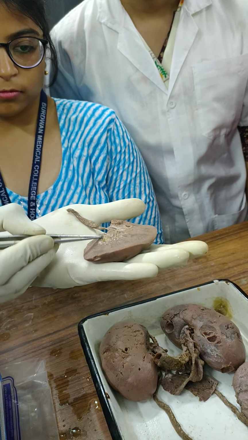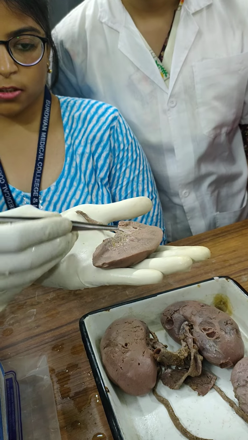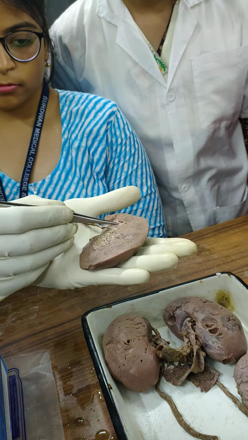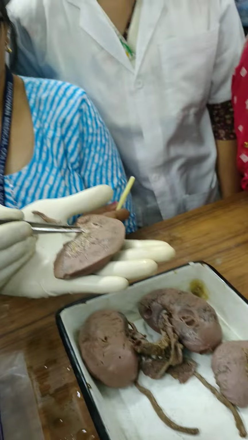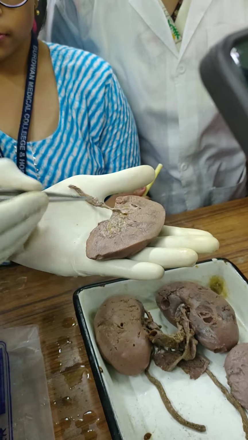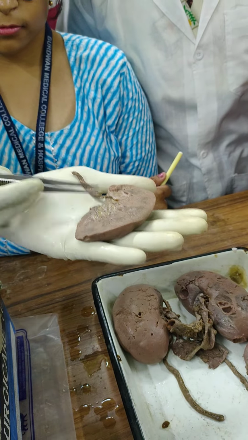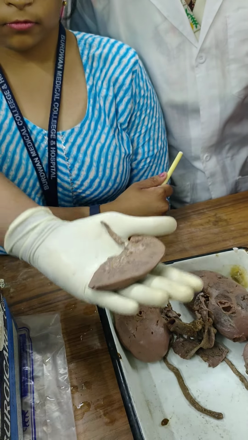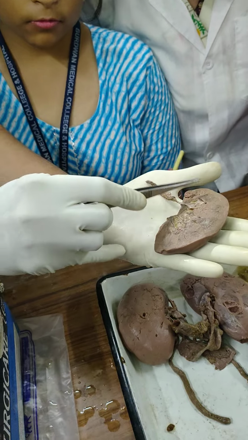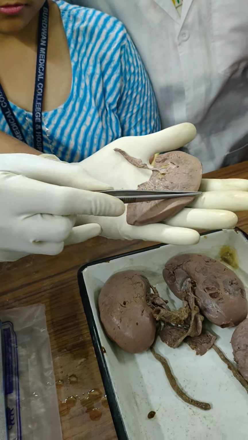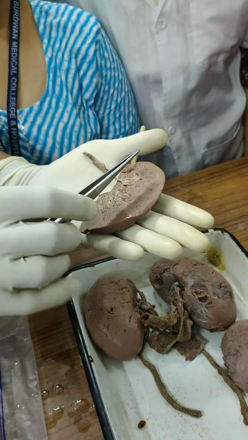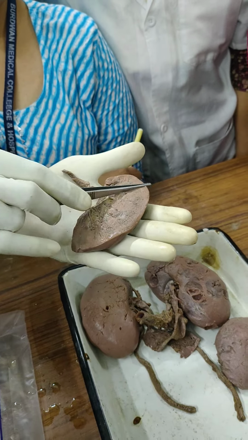This entire part is the renal sinus, where you can see the minor calyces going over here. These are the minor calyces, and this is the major calyx, which will be going further and forming the pelvis of the ureter. Okay, and see properly. Let me show this group again. Try to see that, everybody. So this is the cortex. The outermost area is the cortex.